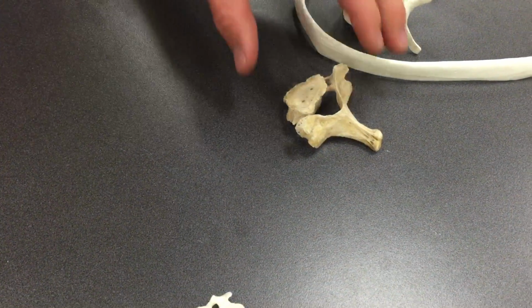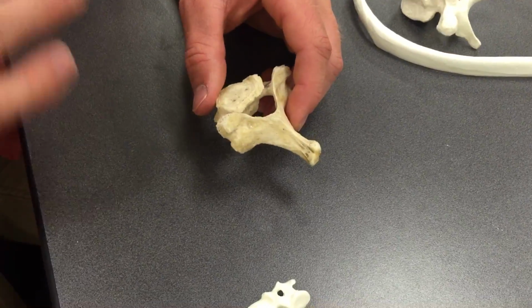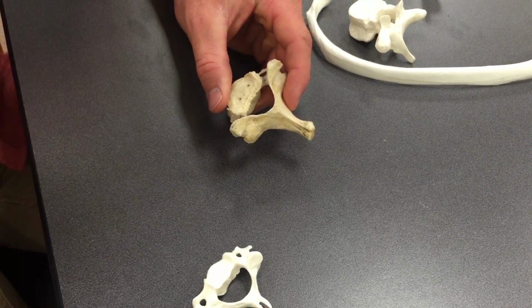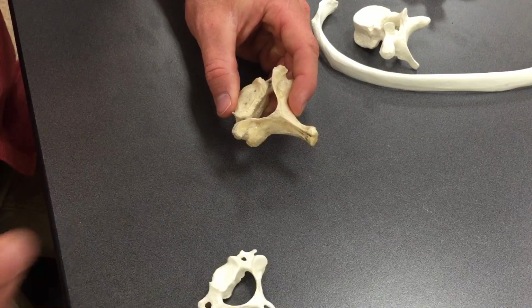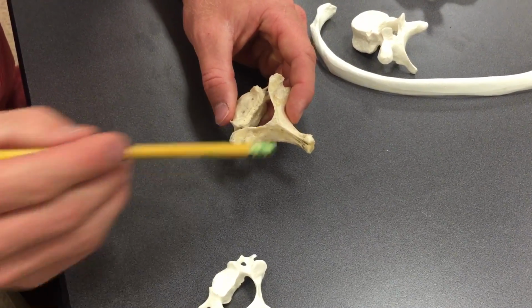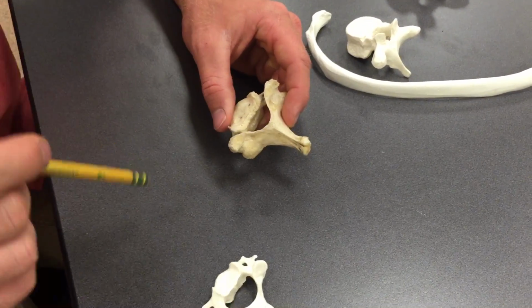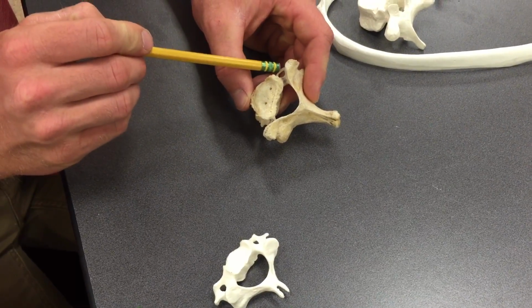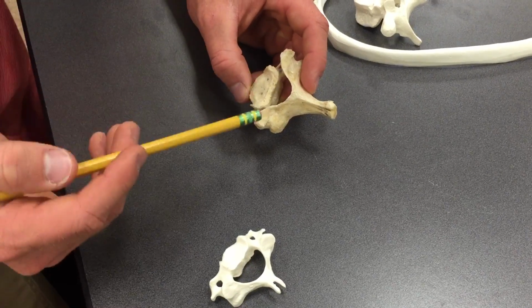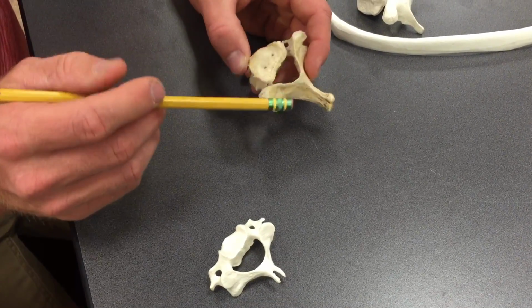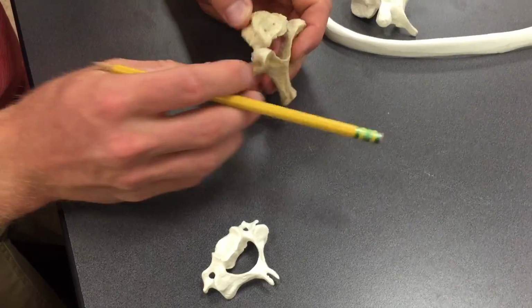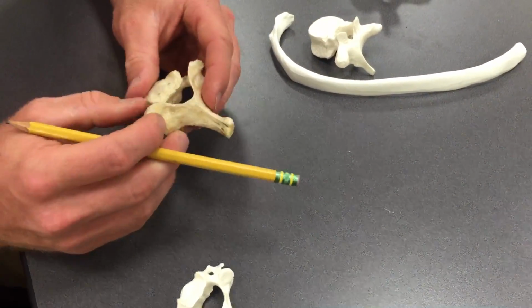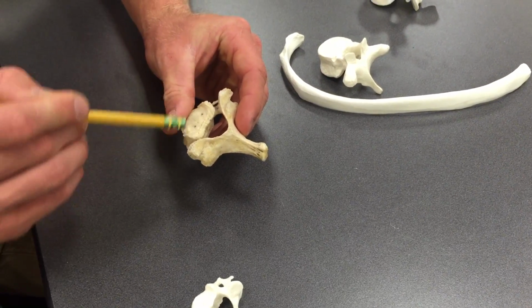Now we're going to look at the C7. The C7 is just like every other cervical vertebra because it has a transverse foramen, except one thing. It does not have a bifid spinous process. It just has 1 head, not 2. But at the same time, just like all the others, it does have a transverse foramen. It has a body, vertebral foramen, pedicles, lamina. These are the superior articular facets. These are the inferior articular facets. They're broken off, but the transverse processes would be right here.